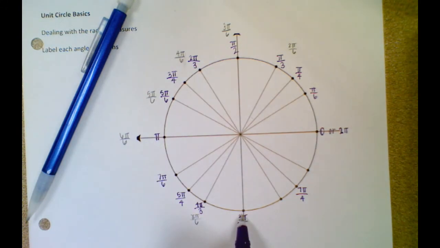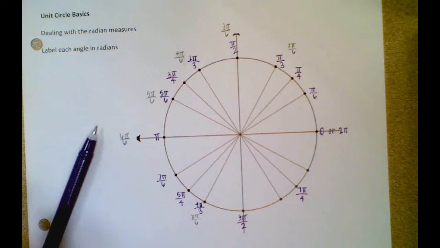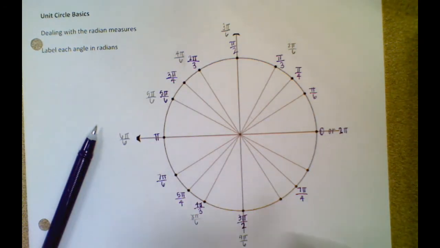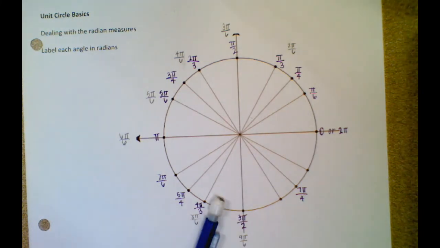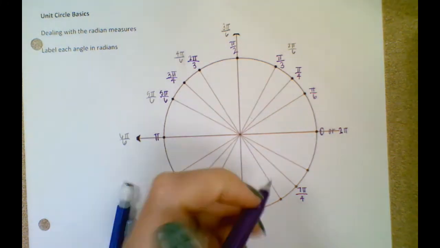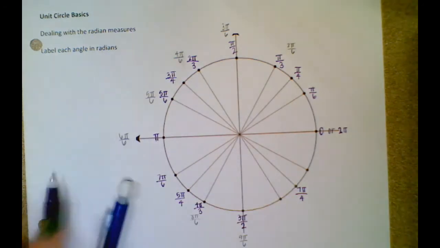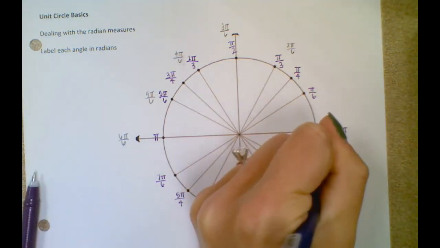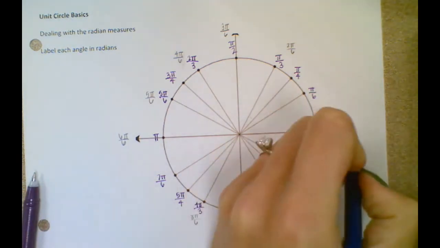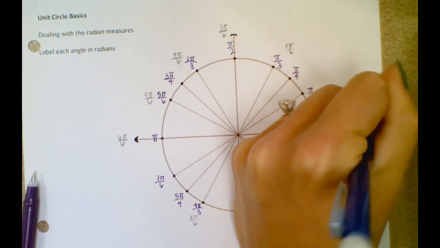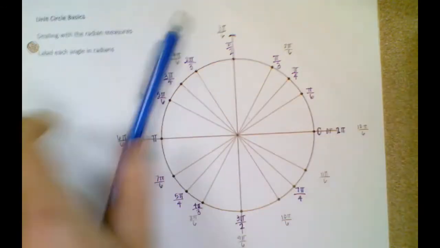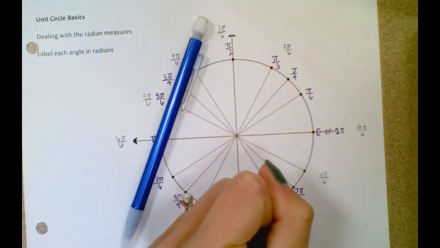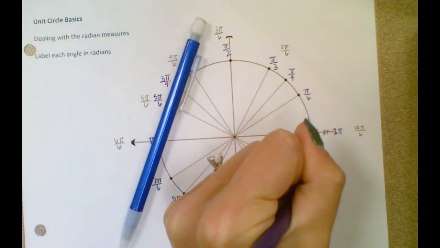Another 30 degrees would be 9 pi over 6, which reduces down to 3 halves. And then we would have 10 pi over 6, 11 pi over 6, and this would be 12 pi over 6, which reduces down to 2 pi right there, right? Okay, let's reduce this one though. So this would be 5 pi over 3, and this is 11 pi over 6.